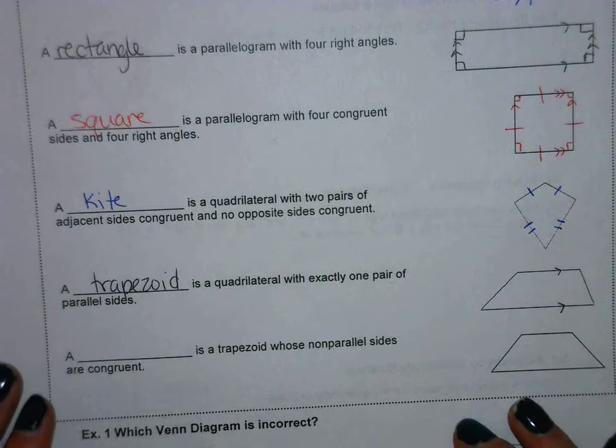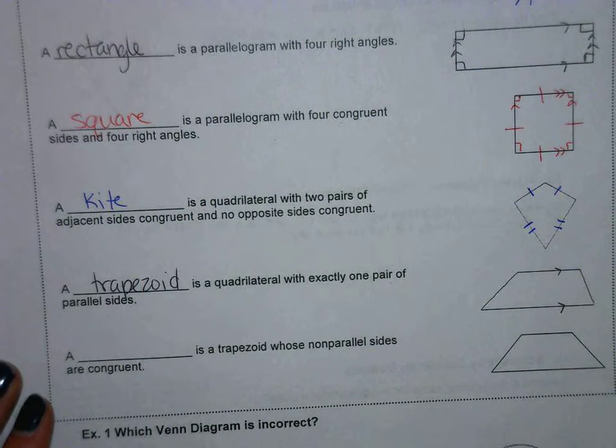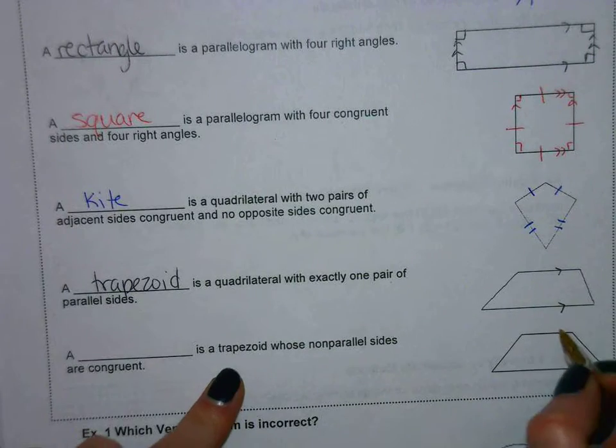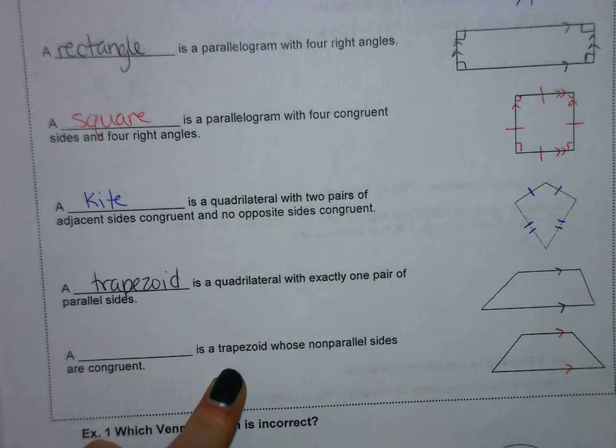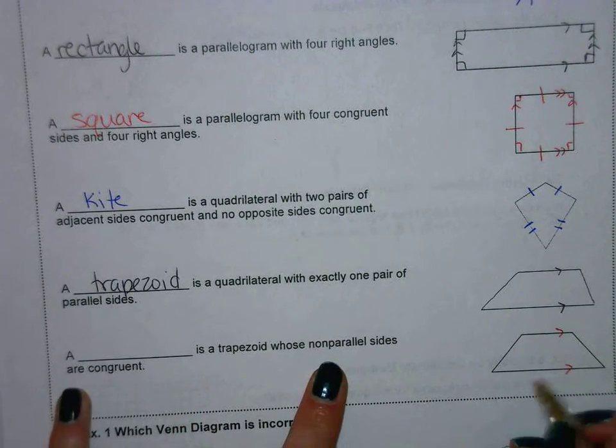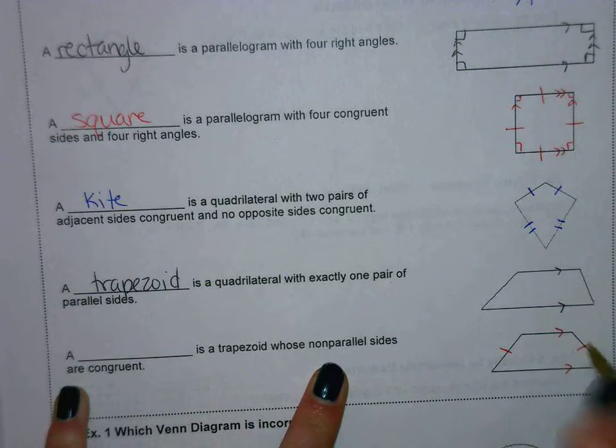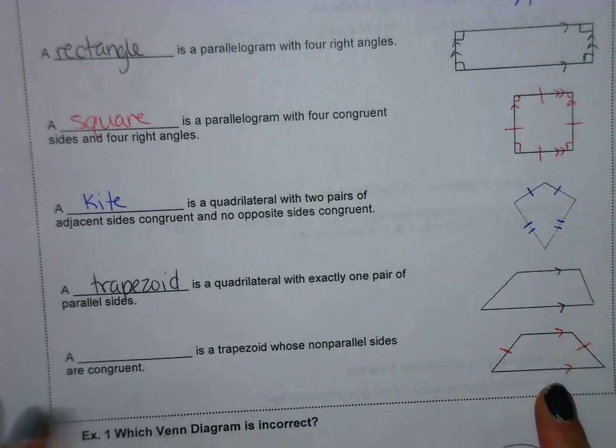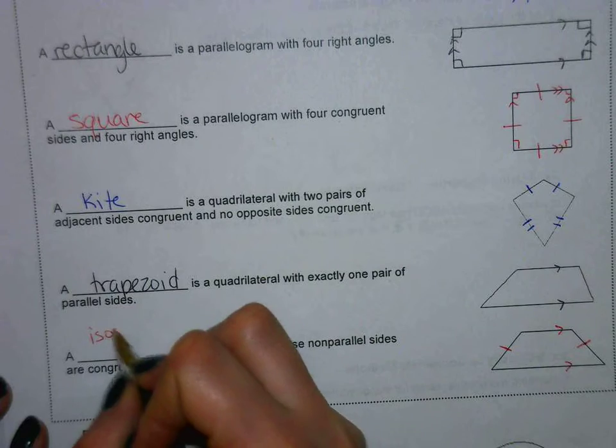And the last one, it's a trapezoid, so that means there's one pair of parallel sides, but the non-parallel sides, which are called the legs, are congruent. So if those two sides are congruent and it's a trapezoid, we have an isosceles trapezoid.